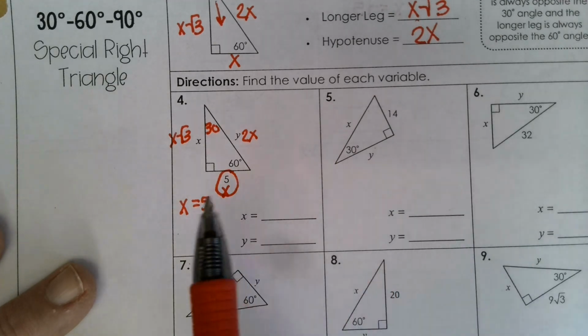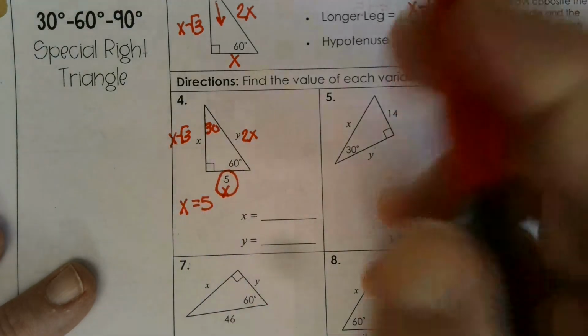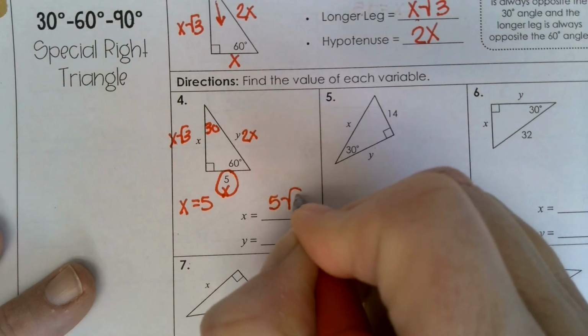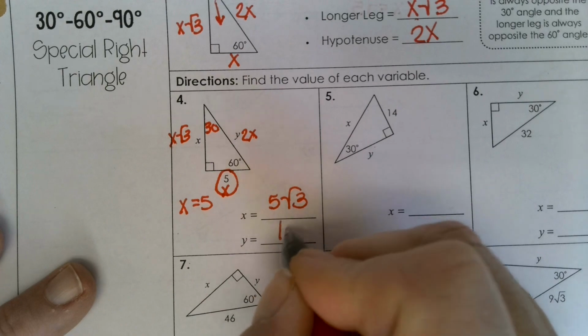Okay, so now, since I have x equals 5, I can put that 5 right here. This answer is 5 radical 3. And I can put the x right here, and this answer is 10.